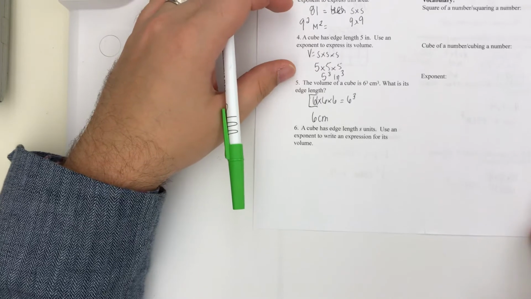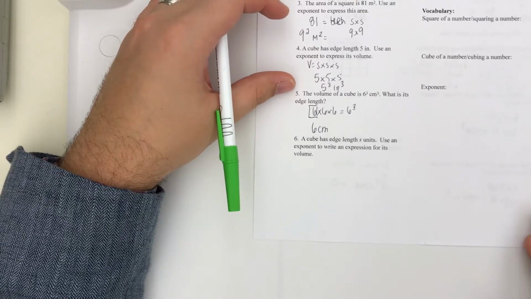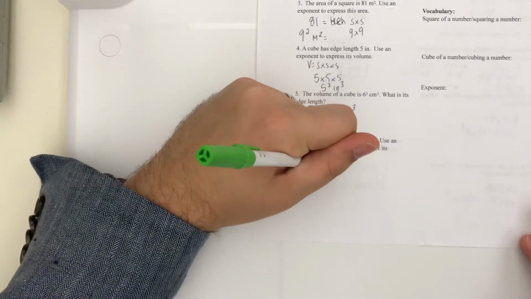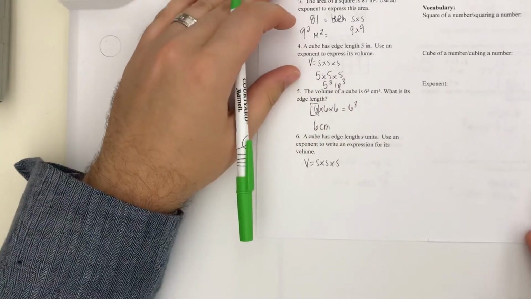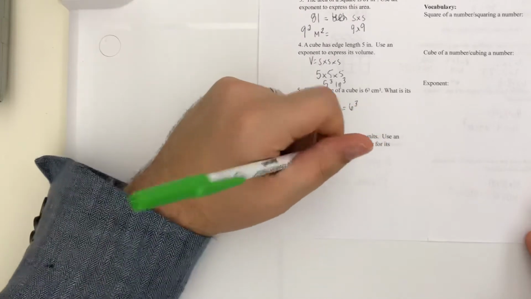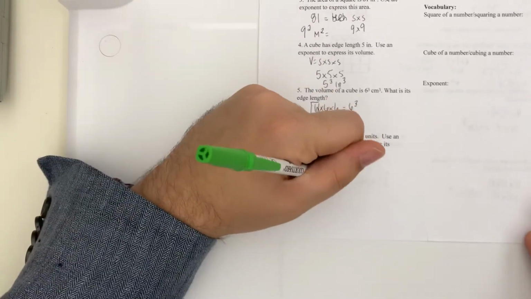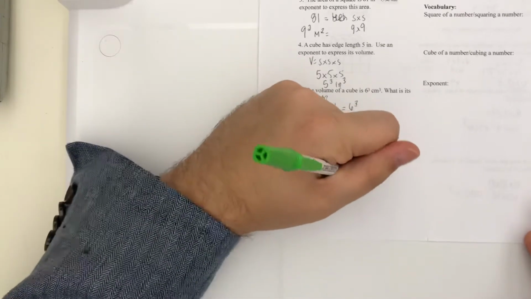This says a cube has edge length s units. Use an exponent to write an expression for its volume. Well, volume equals s times s times s. To write that as an exponent, this is the longhand version, so s to the third power cubic units.